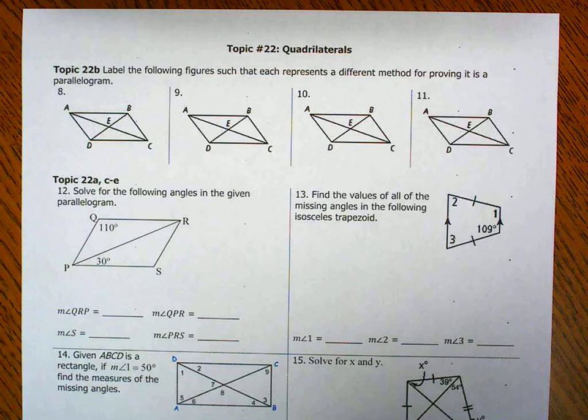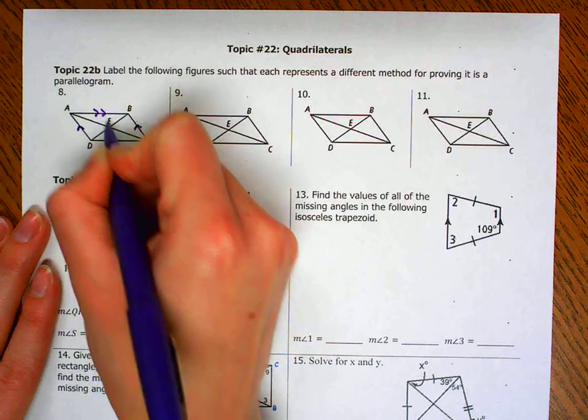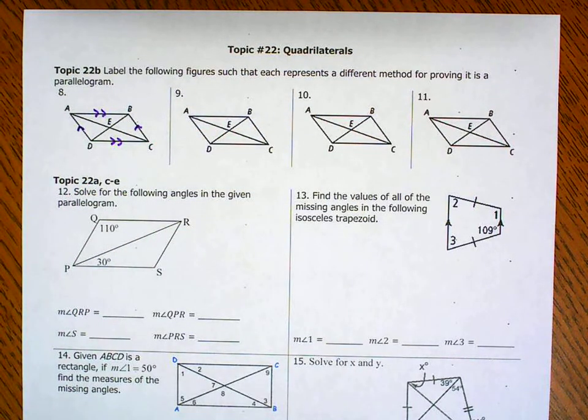So how can I mark these diagrams to guarantee that I'm going to have a parallelogram? So I'm actually going to do all 6 for you. I'm just going to go in order the way I memorize them. If both pairs of opposite sides are parallel, then that is enough information to prove that my quadrilateral is a parallelogram. That's really just the definition of what a parallelogram is.